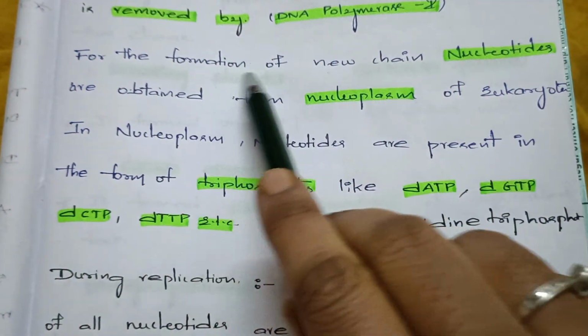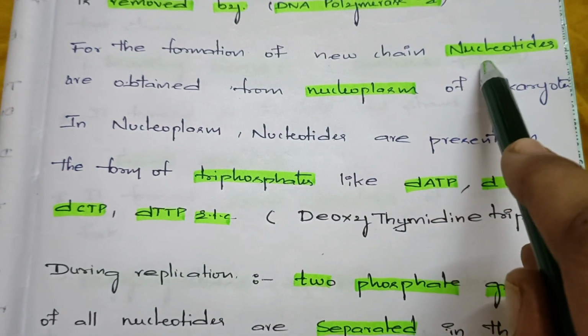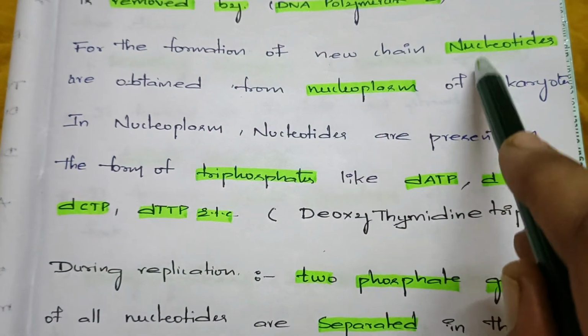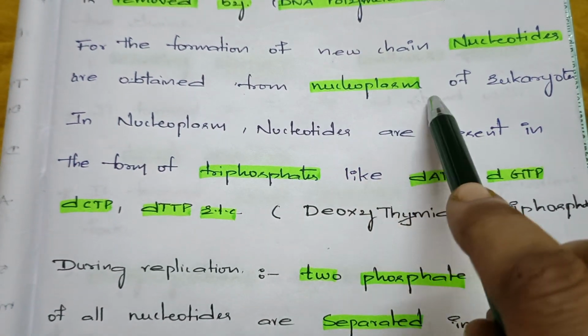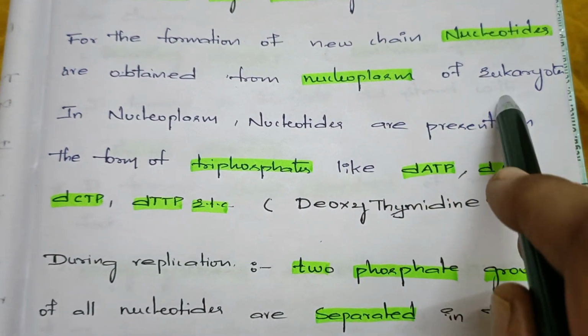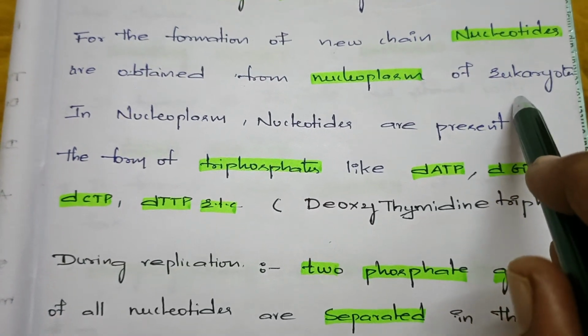Then what about the formation of the new chain? How is it developed? Because of the nucleotides. Where are these nucleotides present? They are present in the nucleoplasm. Where will this process occur? In eukaryotes.